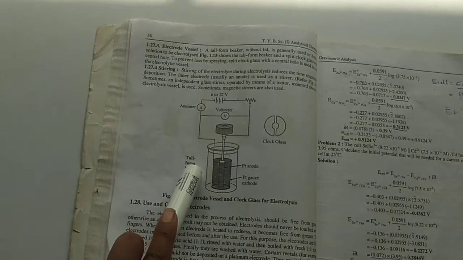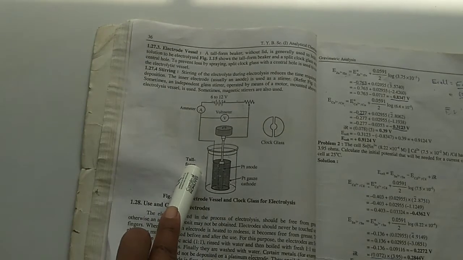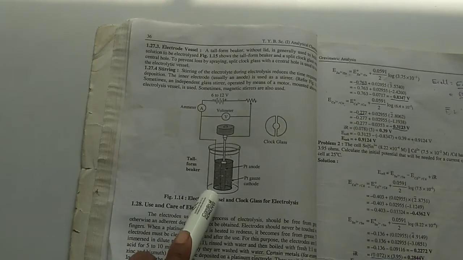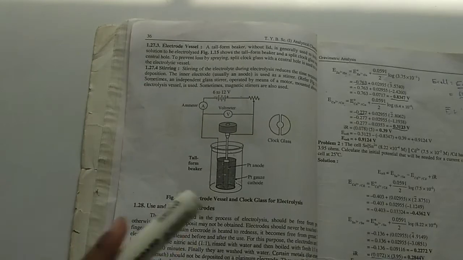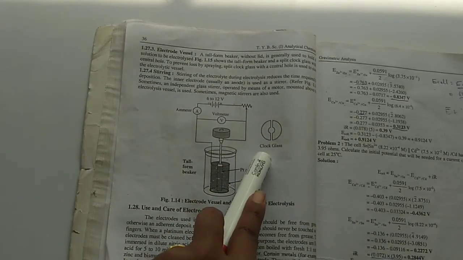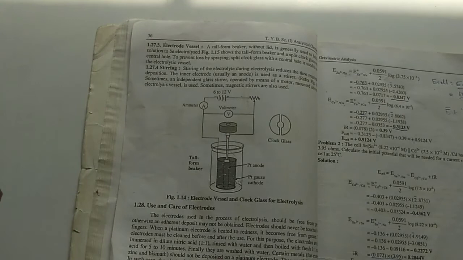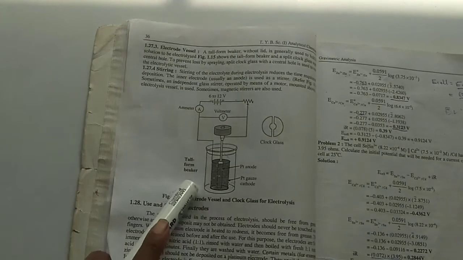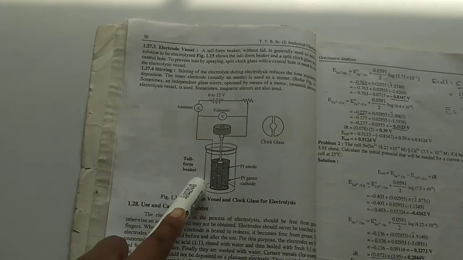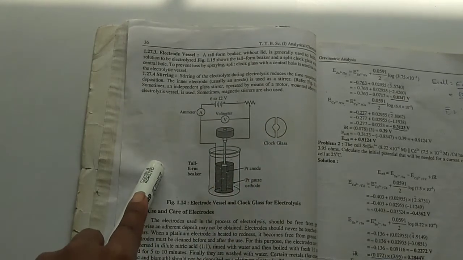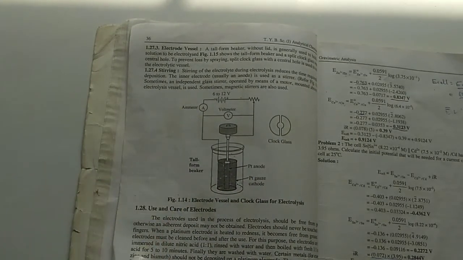Generally a beaker-like apparatus is used as an electrode vessel, and it is covered with a split clock glass. Clock glass means what? A clock glass is an apparatus that we can easily open or close. So to prevent loss by spraying, a split clock glass with a center hole is used to cover the electrolysis cell. The main function of the clock glass is what? To prevent the loss by spraying of the particular material.